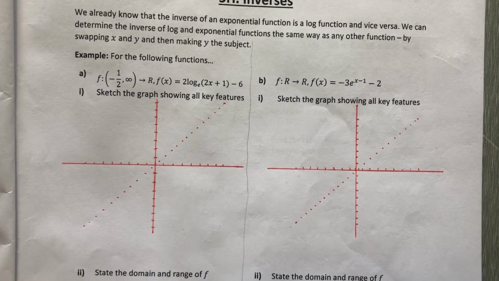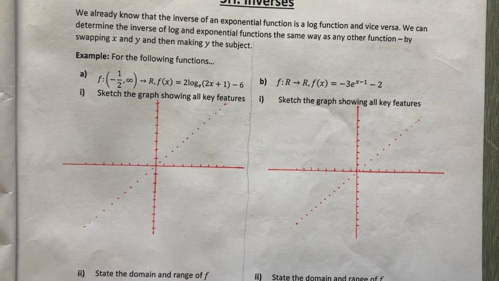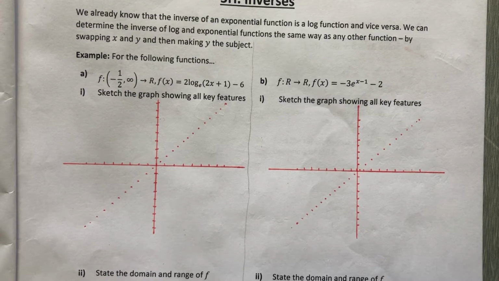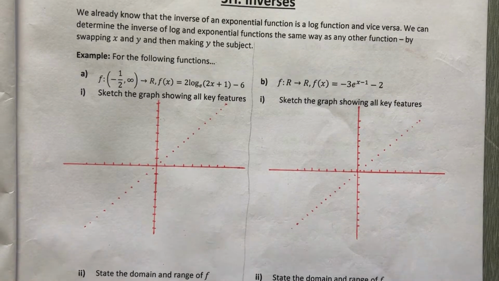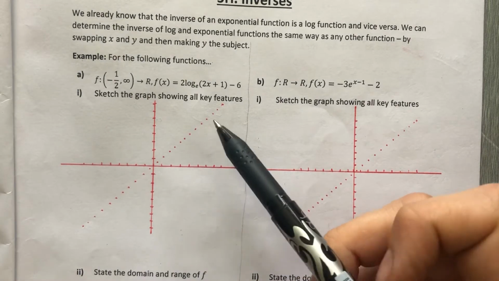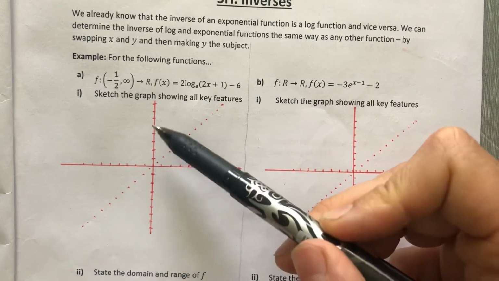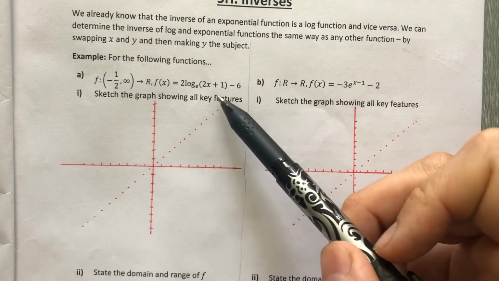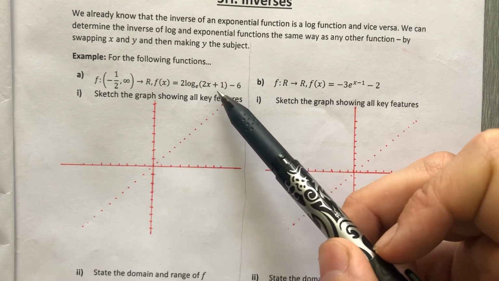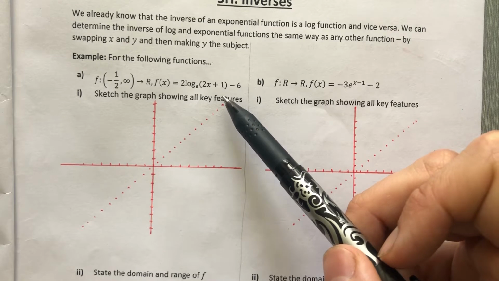Right, now let's do this one first. So we've been given this log graph, and all it wants us to do is sketch it. So this is something that we've done in class before. The first thing we need to do when sketching it is work out where that asymptote is. So this is a log graph, so we should have a vertical asymptote, and we can work out where that is with this bit here. So 2x plus 1 equals 0. If you solve that, x is going to be negative 1/2.